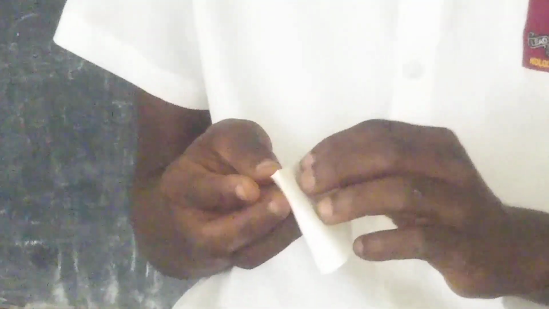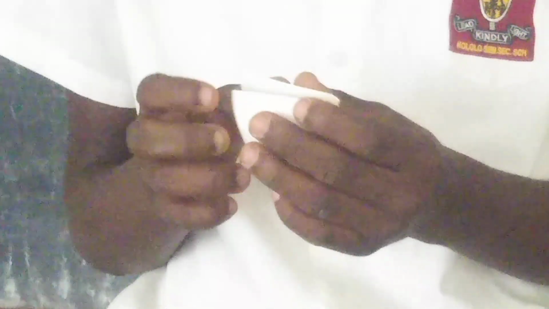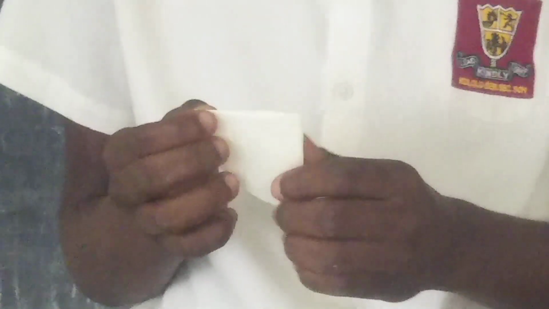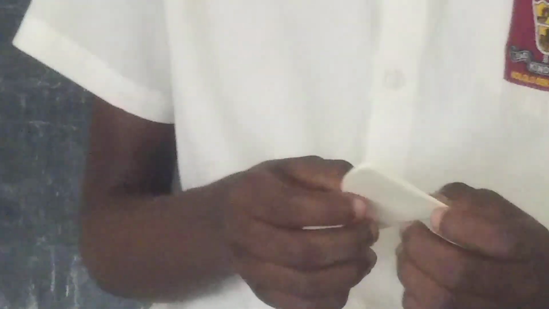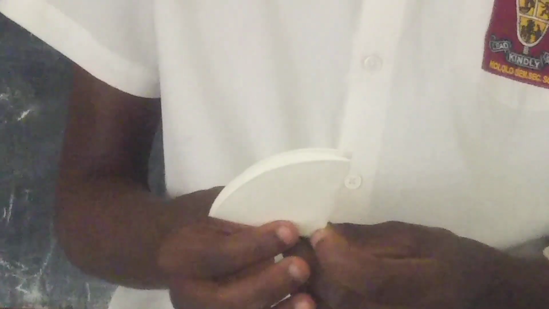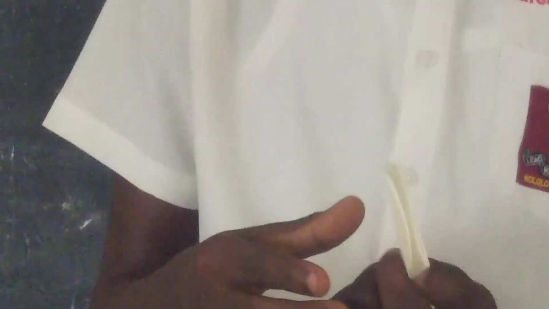I have to make sure that it's well folded, such that the water can pass through without any obstacle. So after folding our paper, there are 2 layers here, as you can see. There are 2 regions. There is the first one, and there's the second one.